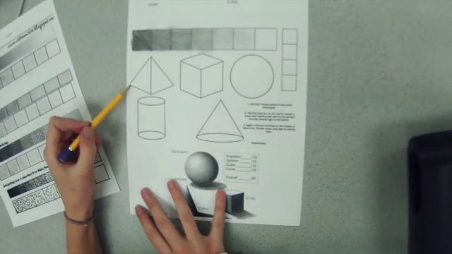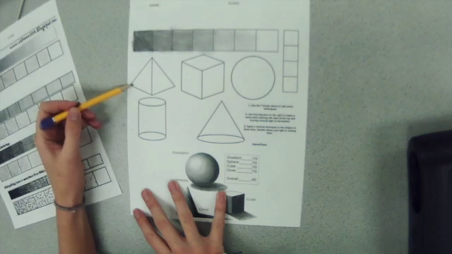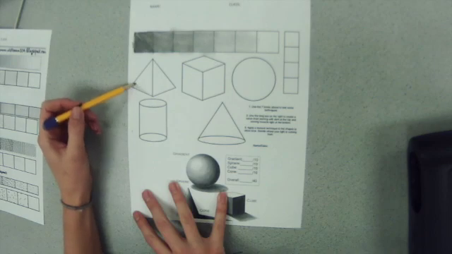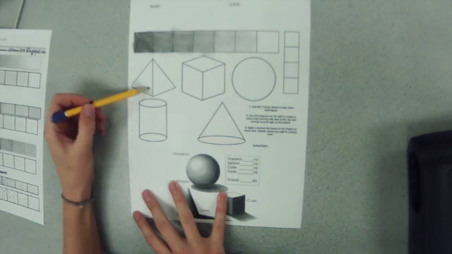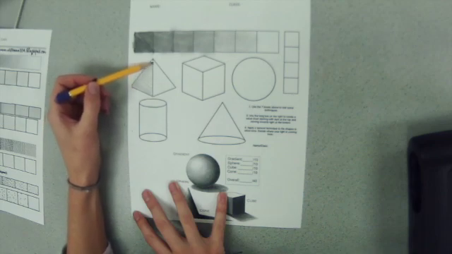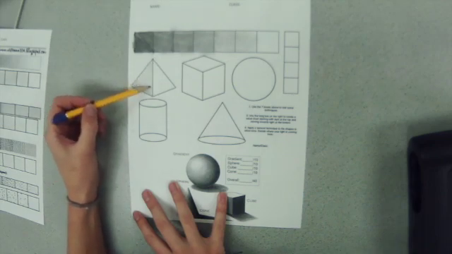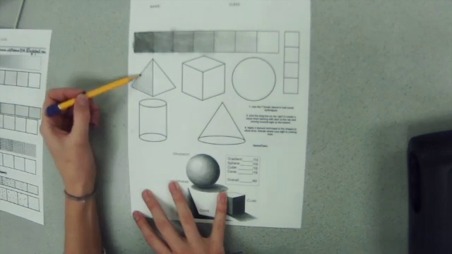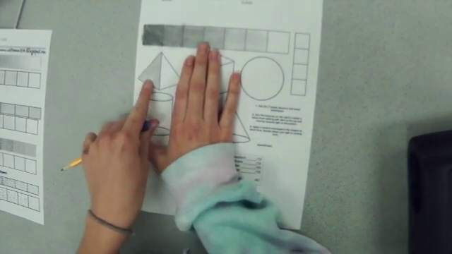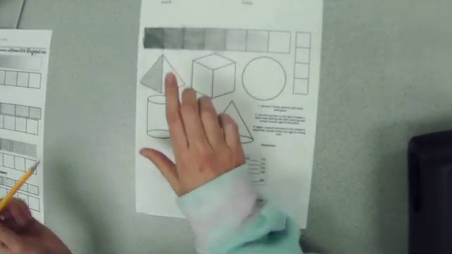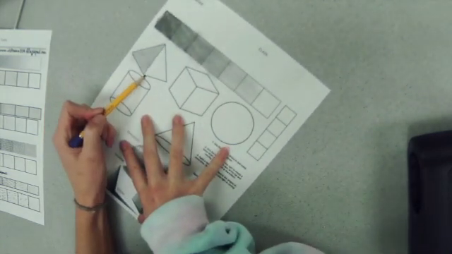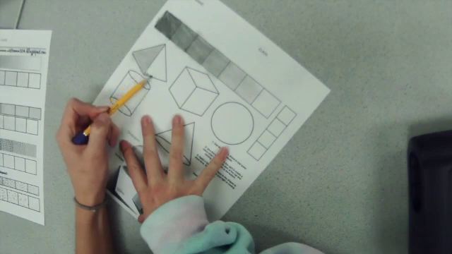So this is where your light is shining first. So this is going to be your lightest value, this side of your pyramid. So I'm layering a little bit, just so when I blend, I don't see the lines as much. Okay, that's my light side. So this is going to be a medium, so somewhere in the middle, and I'm going to change my pressure a little bit.